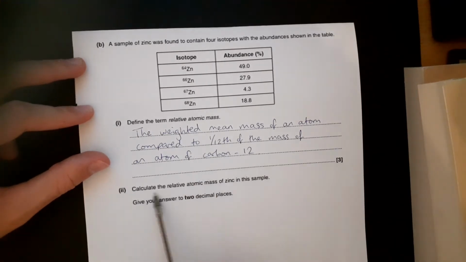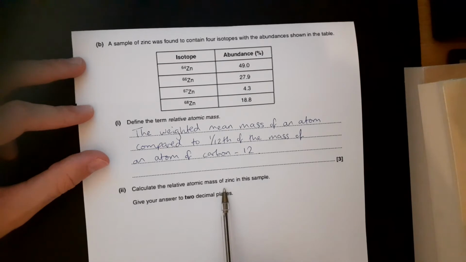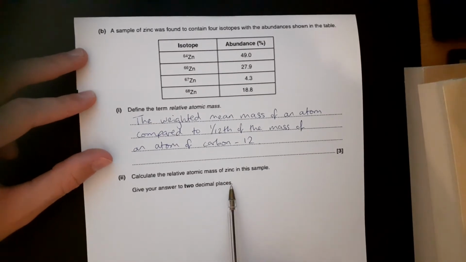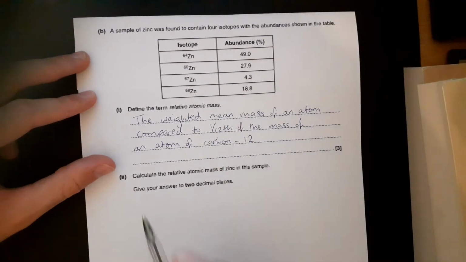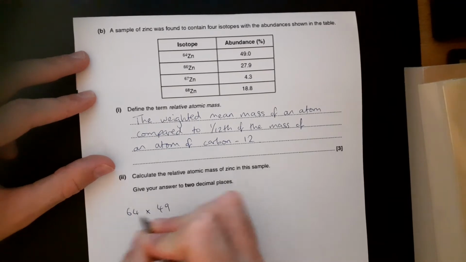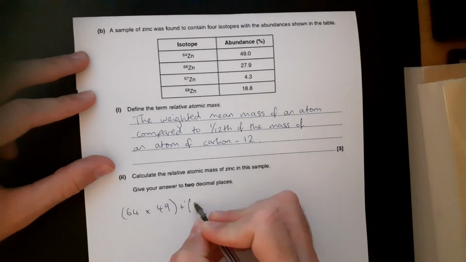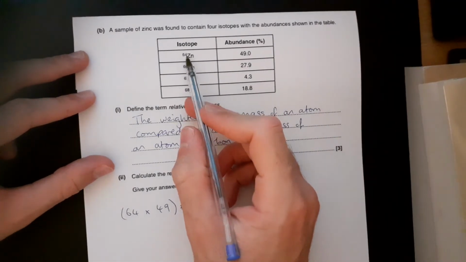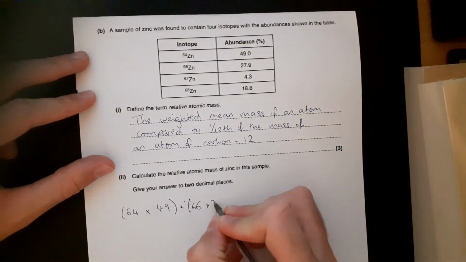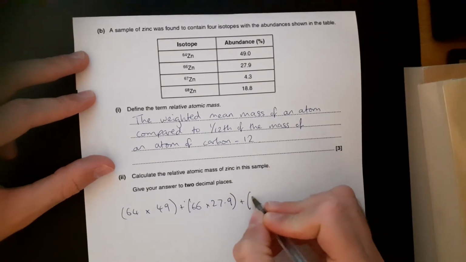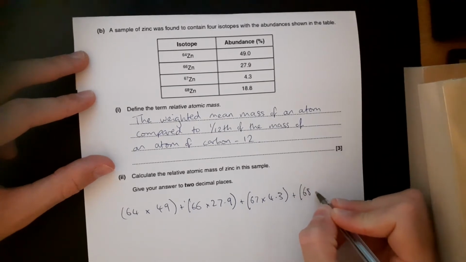Okay. It's then asking us to calculate it, so this is where we're actually going to use this data. So calculate the relative atomic mass of zinc in this sample. Okay, this is fairly straightforward. We're just going to take the relative isotopic mass and multiply it by its abundance. So we're going to do 64 times 49. And then we're going to do this for each of the isotopes and add them up. So 66, just be careful reading it. It's very easy to go, oh yeah, 64, 65. Actually, there is no 65 here. So 66 times 27.9 plus 67 times 4.3 plus 68 times 18.8.